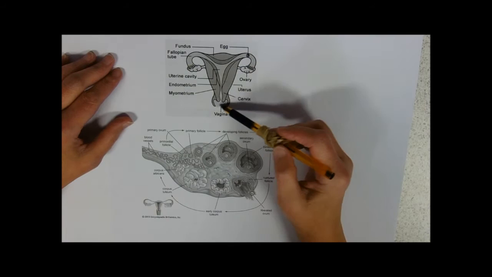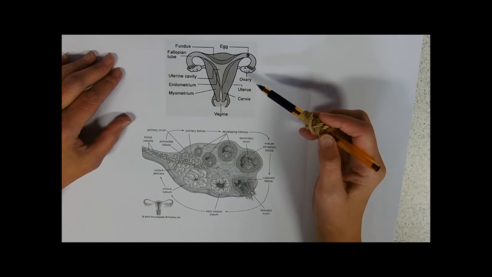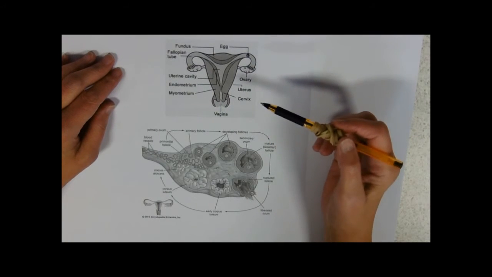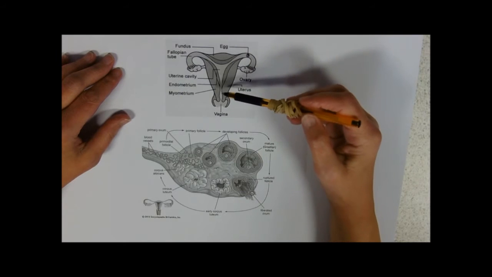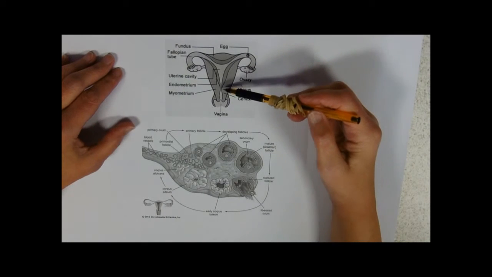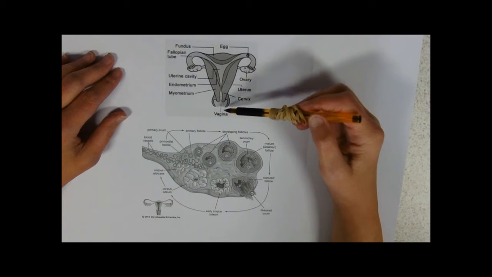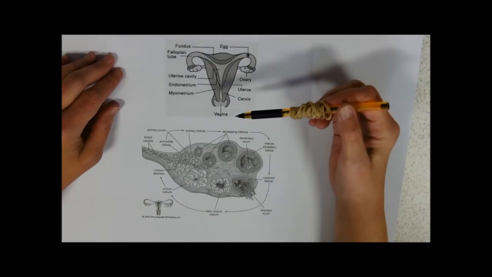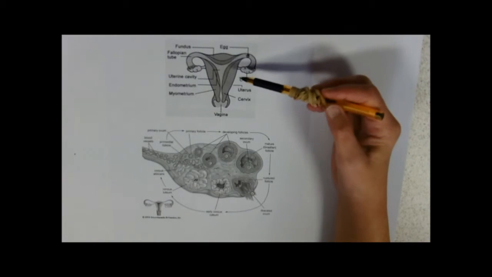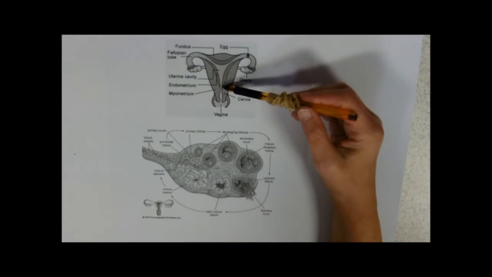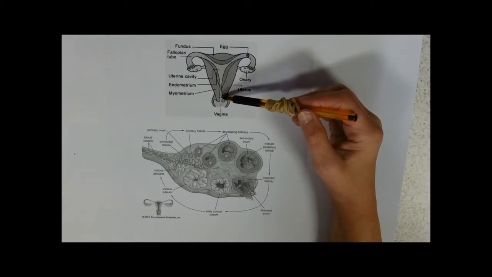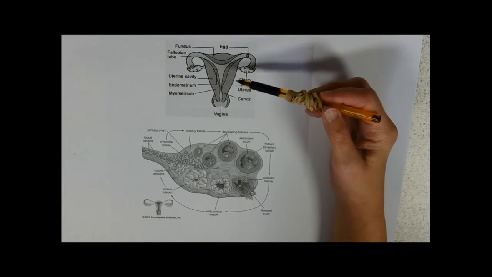The bottom of the uterus is the cervix. This is a very narrow opening and is usually most times of the month blocked with mucus to prevent anything accessing from the outside to the uterine cavity and causing infections. At ovulation, that mucus thins and gets a bit runnier so that the sperm can get through.